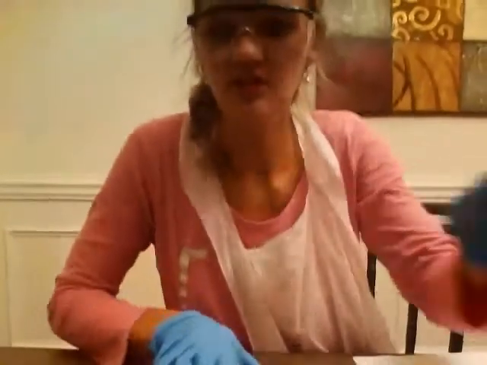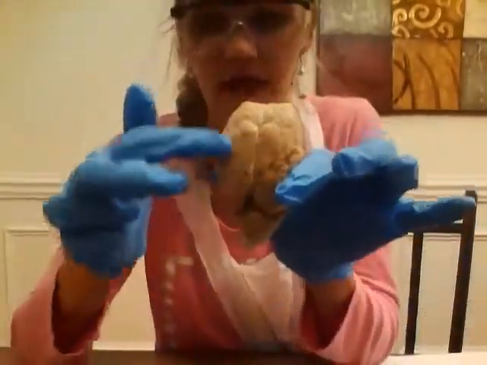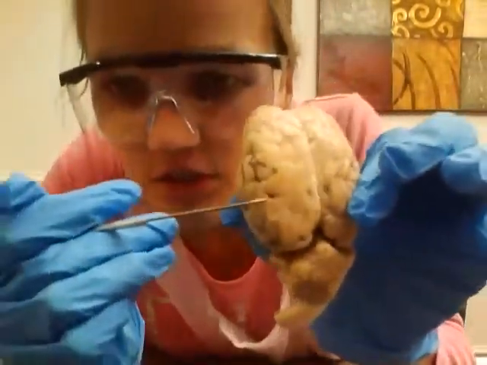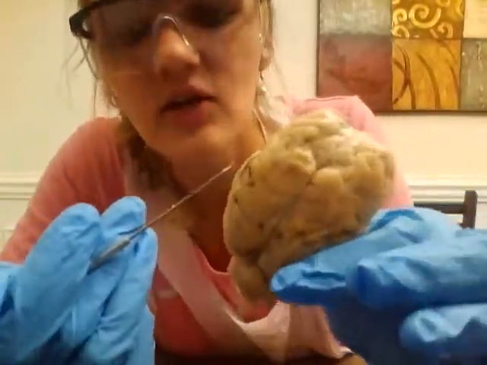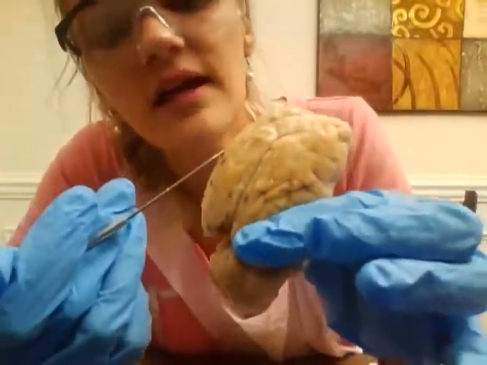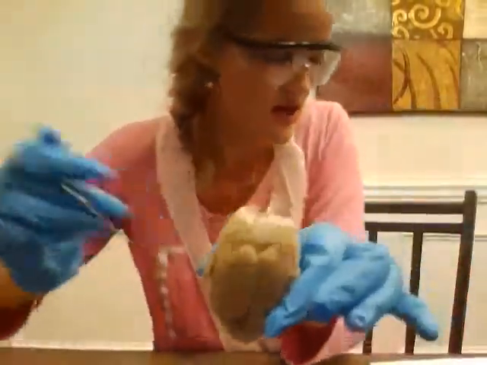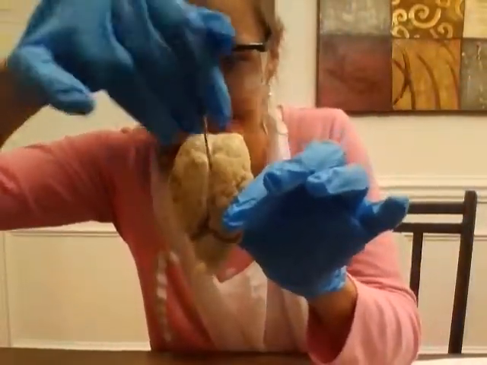So to begin, we're going to be looking at the exterior portion of the brain. We're first going to look at the cerebrum, which is this big upper half right here. Then we're going to look at the sulci, which are the grooves, right here. And then we have the gyri, which are the bumps. And then we have the longitudinal cerebral fissure, which connects the left and right hemisphere right here.